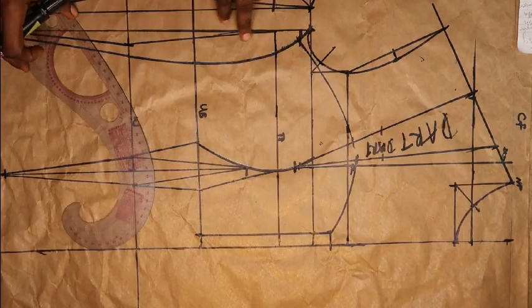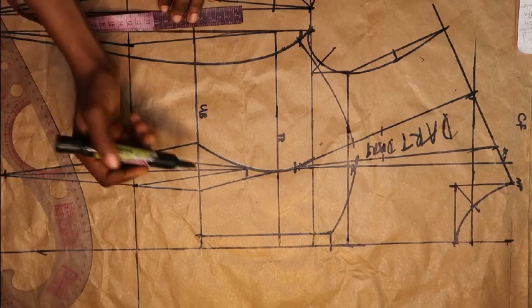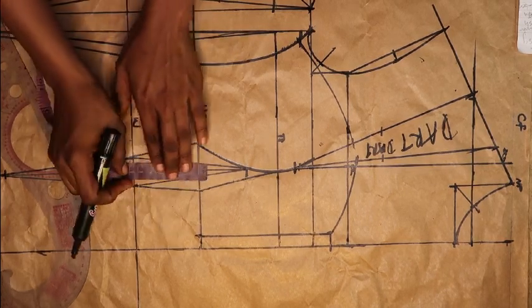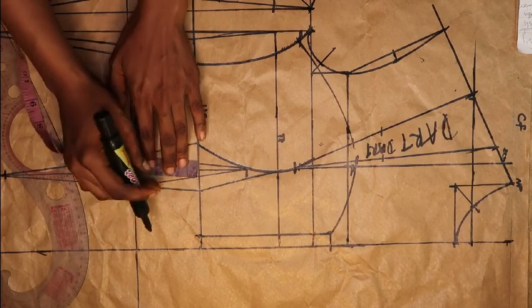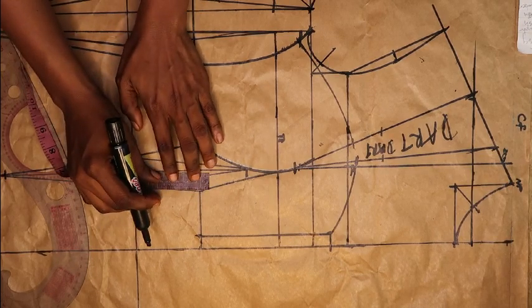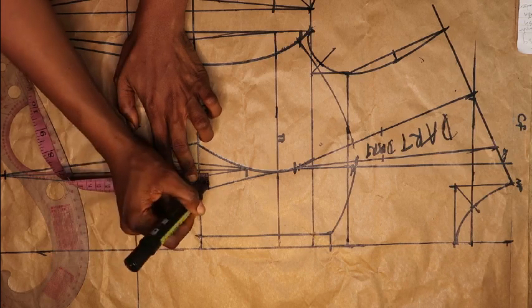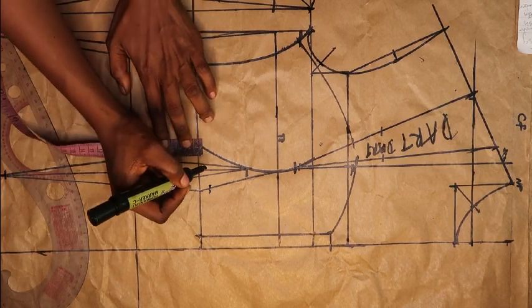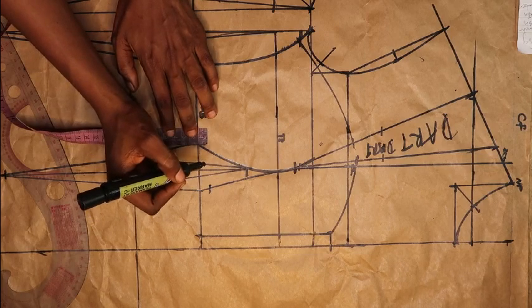What we're going to do right now would be from your under bust line. Okay, this under bust line here. This is our under bust line. You come up 1 cm from this line. You're going to come up 1 cm. And for the second dart line, you also come up 1 cm.